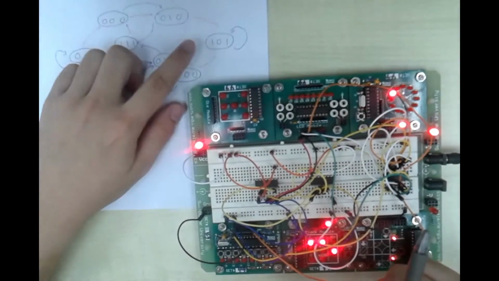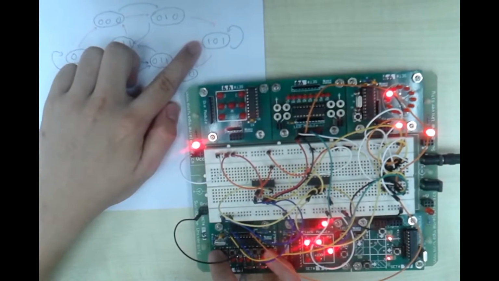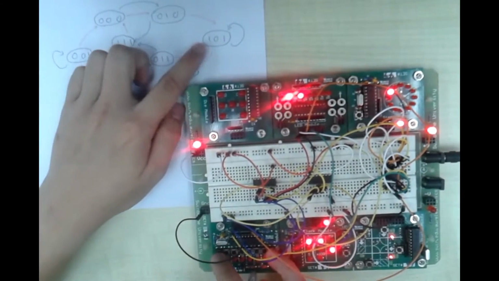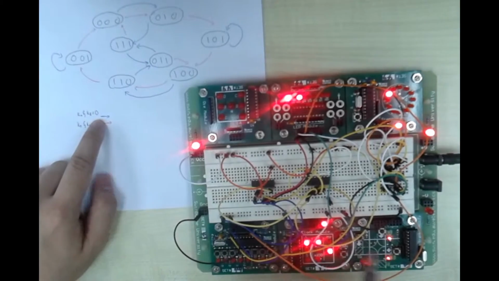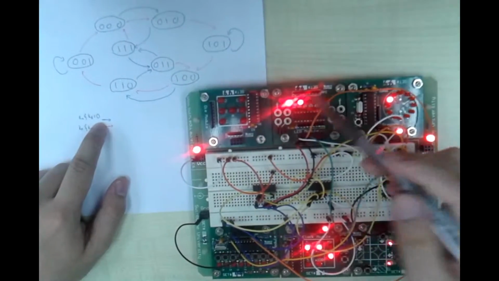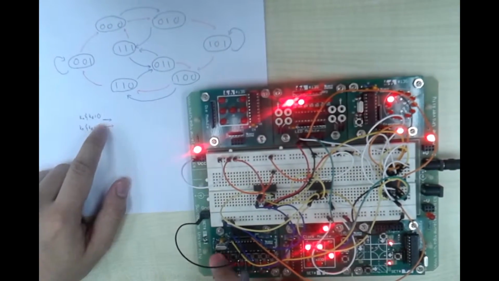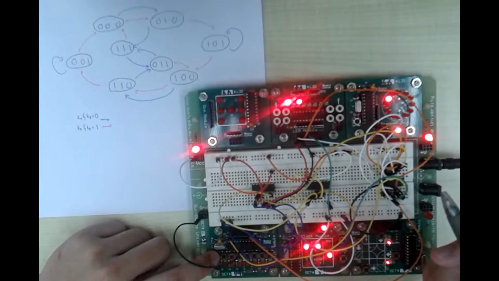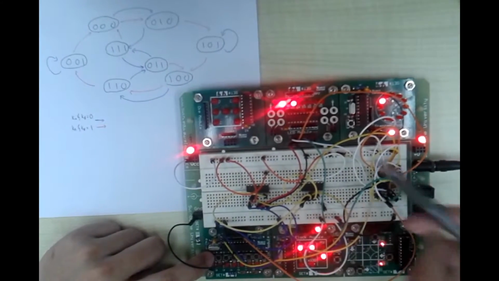Now I will go to this state, which is 1, 0, 1, and I will test KAKB equals to 0. The state diagram states that it will loop back to 1, 0, 1. And this is what happened. When I press the clock, it loops within 1, 0, 1.